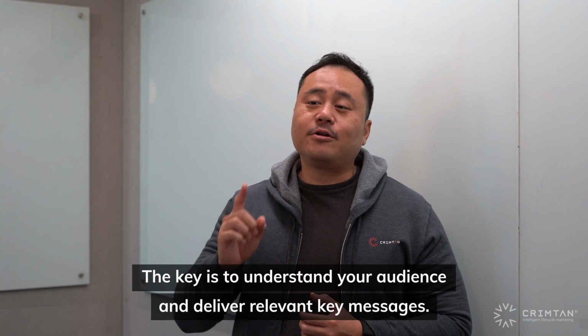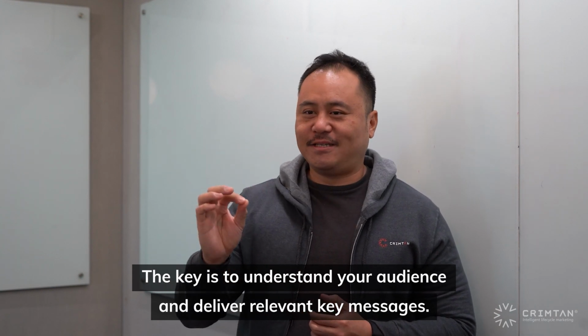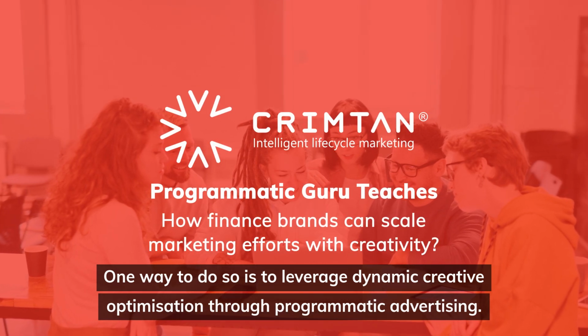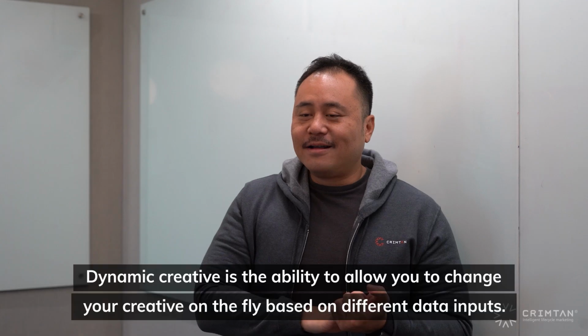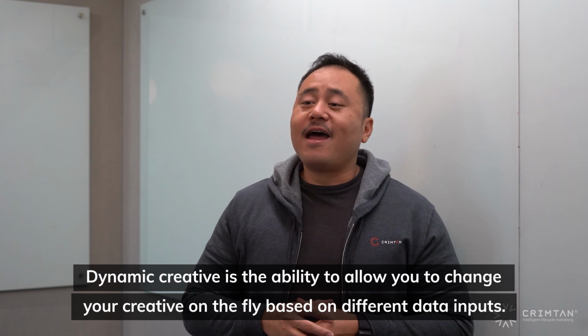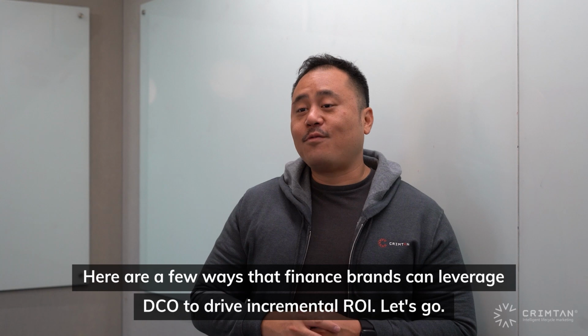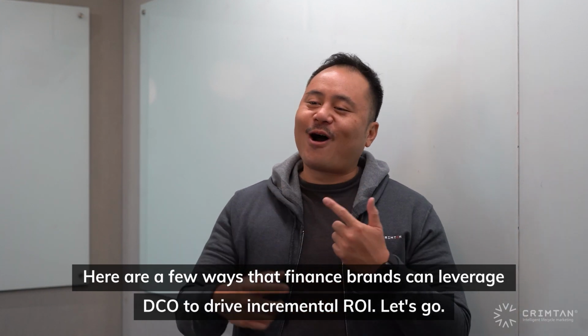The key is to understand your audience and deliver relevant key messages. One way to do so is to leverage dynamic creative optimization through programmatic advertising. Dynamic creative is the ability to change your creative on the fly based on different data inputs. Here are a few ways that finance brands can leverage DCO to drive incremental ROI.